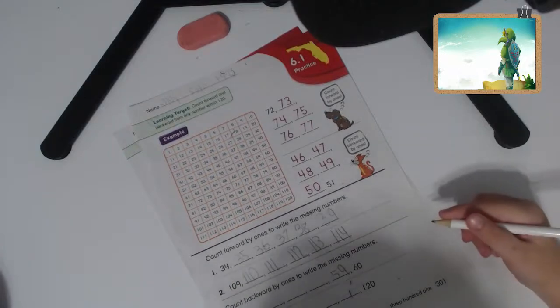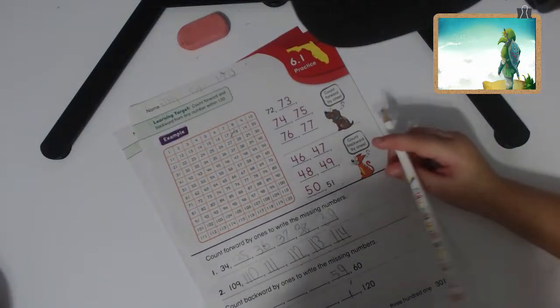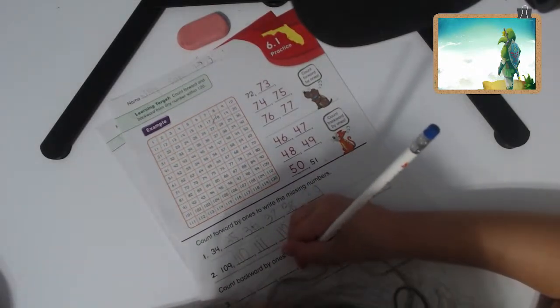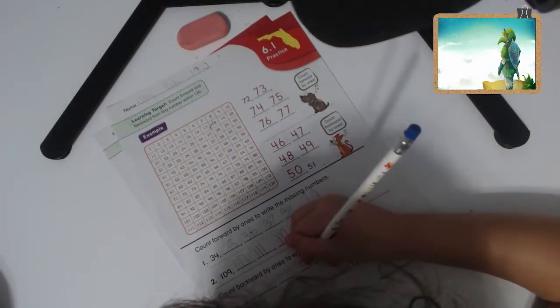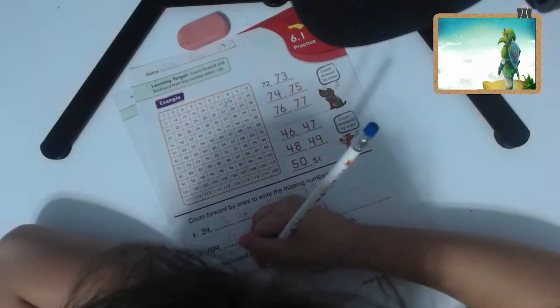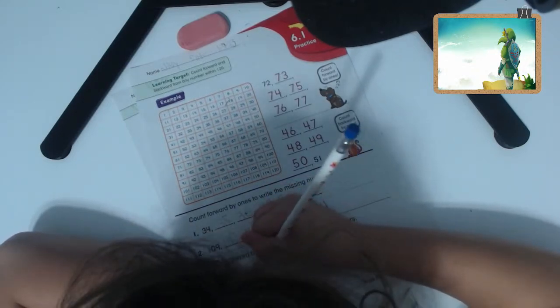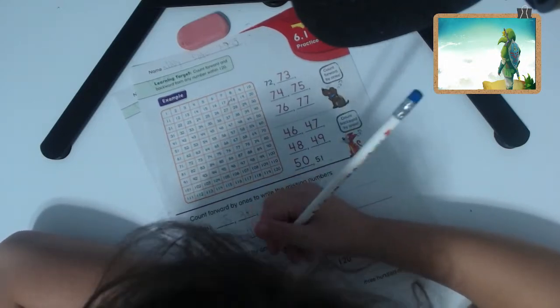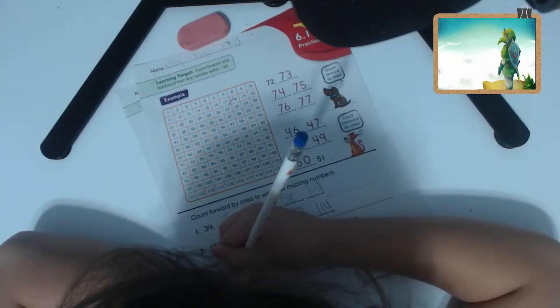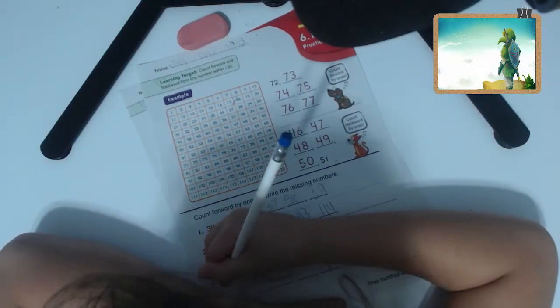So 59. Okay. 58. And 57. And 56. And 55.